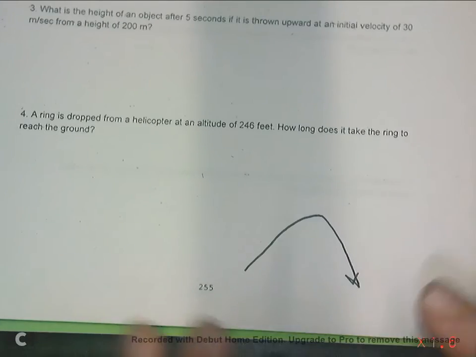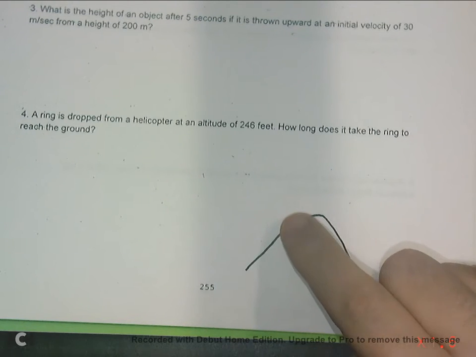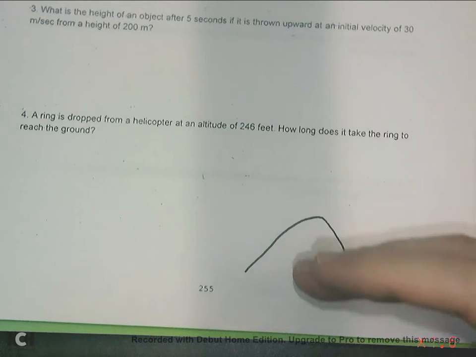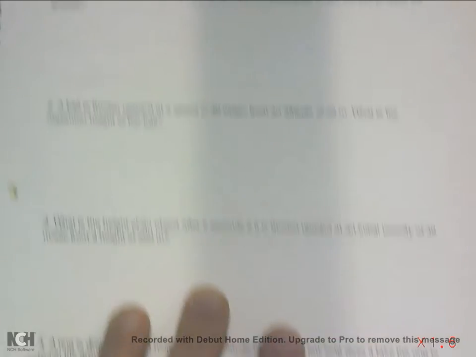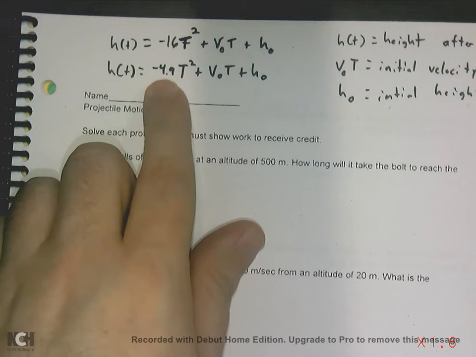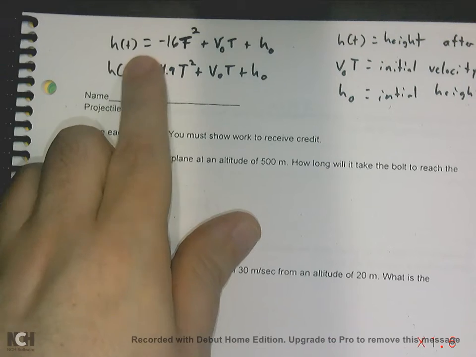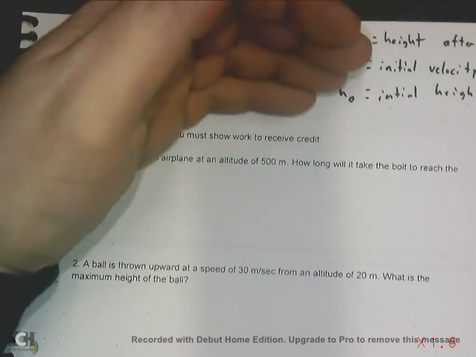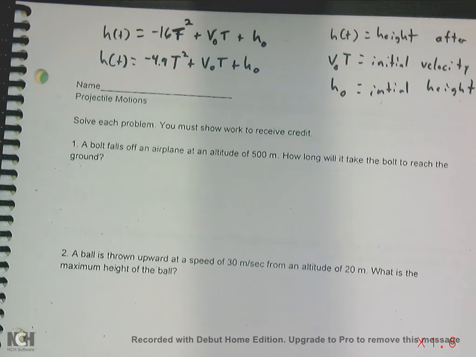When we throw something, we're giving it some kind of push up, right? What's pulling it down? Gravity. Does gravity pull it up or down? It pulls it down, which means it needs to come down in a negative direction, right? So this negative in front is what's going to eventually pull our object down back to Earth. And that's representing gravity. Okay?